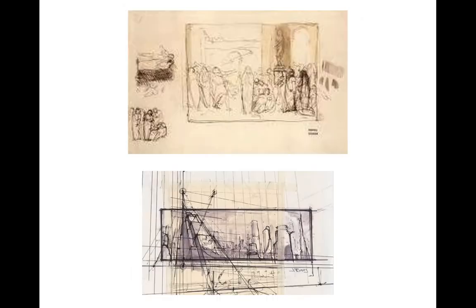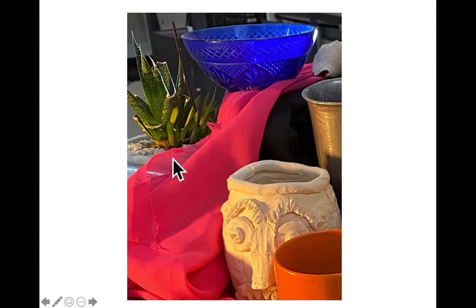So if we go back to our photographs, blue vase, red drapery, green plant, white clay, orange cup, gray cup, black box, dark blue, dark green, light peachy color, middle range orange, gray, and red. All of these are the local values.